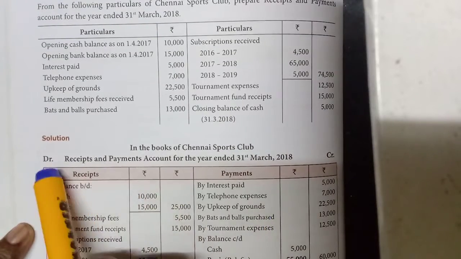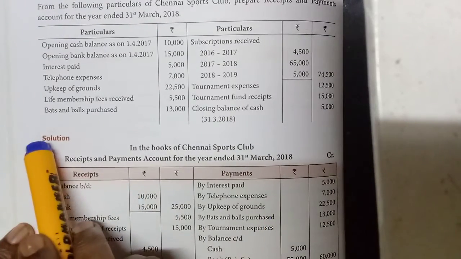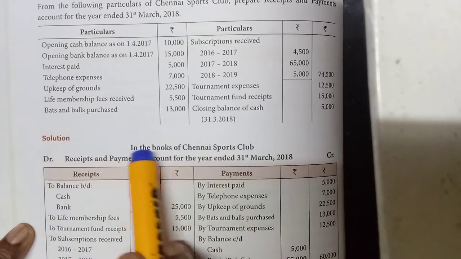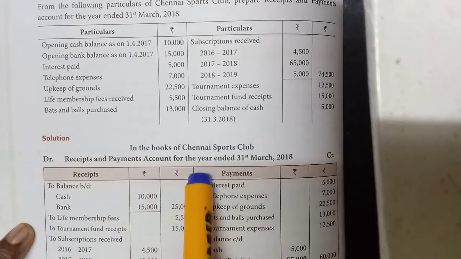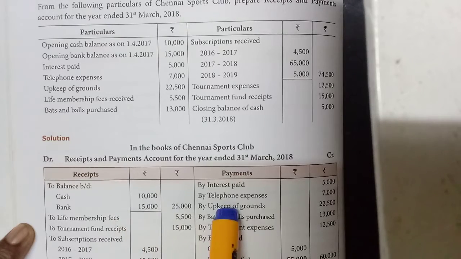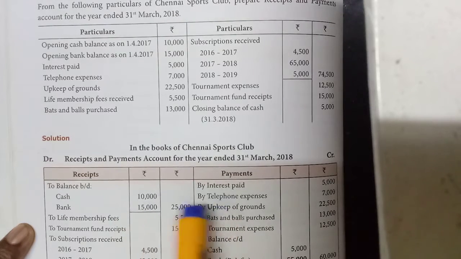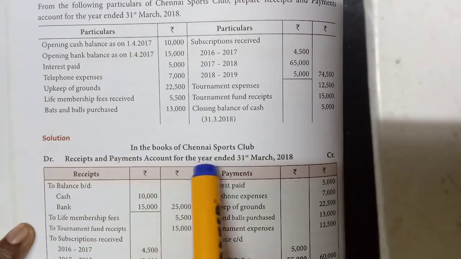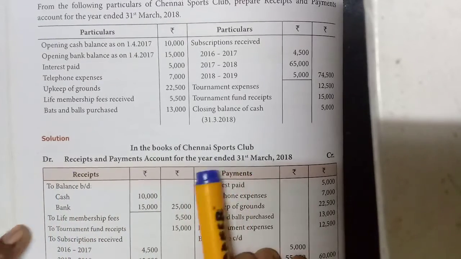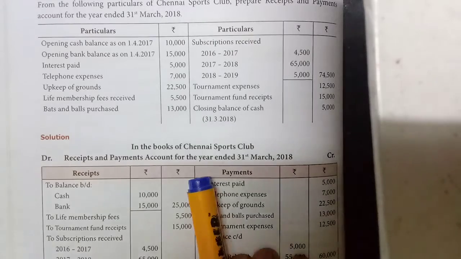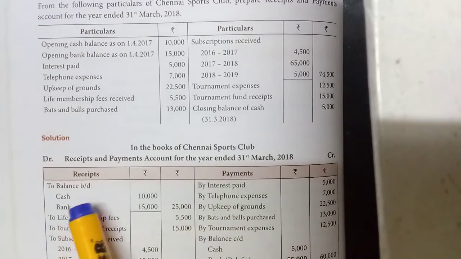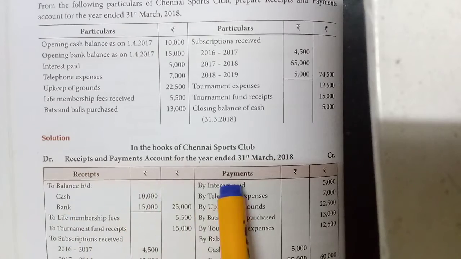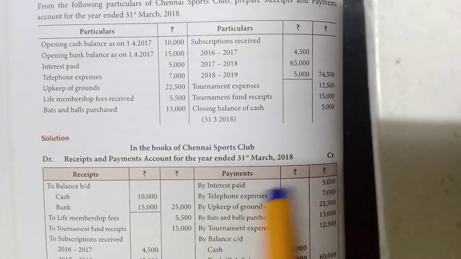First you should write the question number. Okay, when you do the answer, write the question number, then write the heading, first one in the books of Chennai Sports Club. You should use both the pages in the accountancy notebook. Then in the second line, receipts and payments account for the year ended 31st March 2018. Now receipts, debit side, then to amount column, credit side payments to amount column.